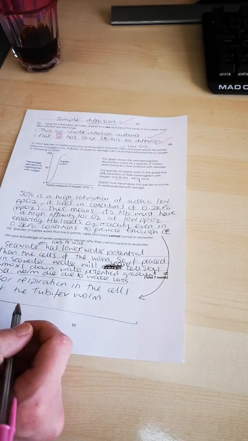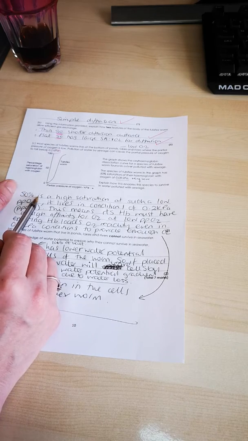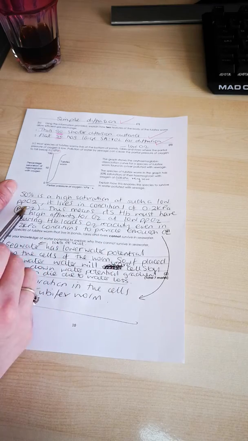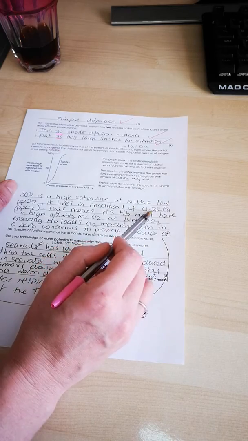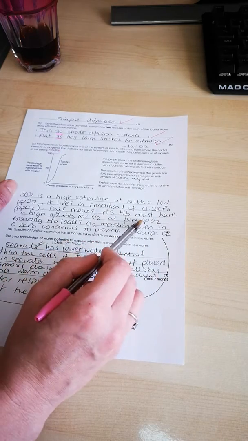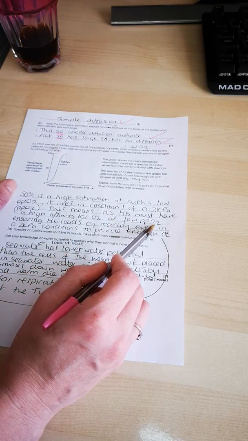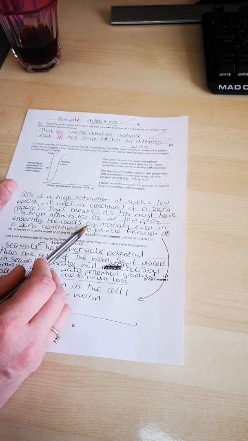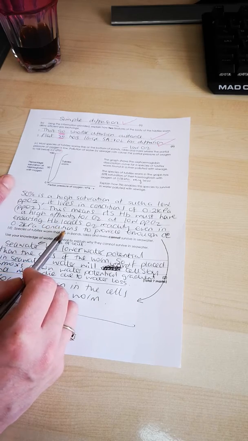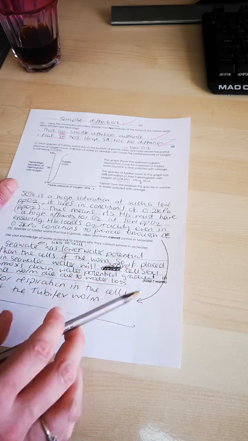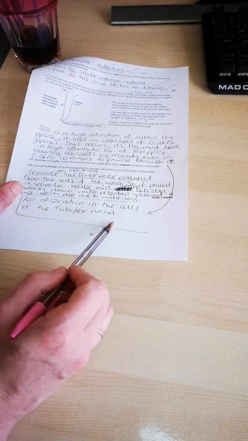It's quite tricky, this one. So to get all the mark points, you've got to use the data. 50% is a high saturation for such a low oxygen partial pressure. It lives in conditions of 0.2 kilopascal. This means its haemoglobin must have a high affinity for oxygen at low partial pressures of oxygen, ensuring the haemoglobin loads oxygen readily enough even in 0.2 kilopascal conditions to provide enough oxygen for respiration in the cells of the worm.